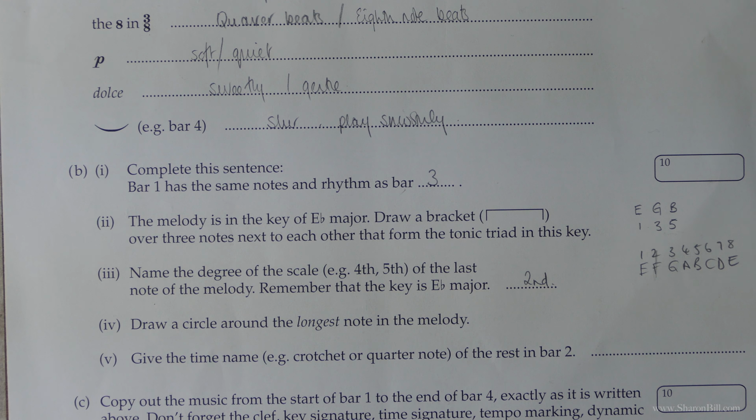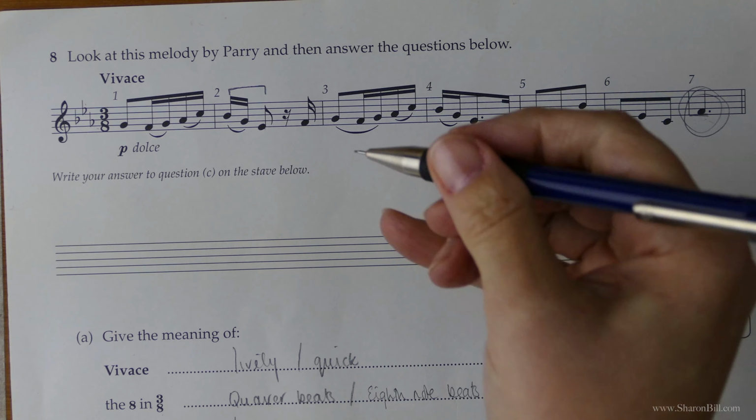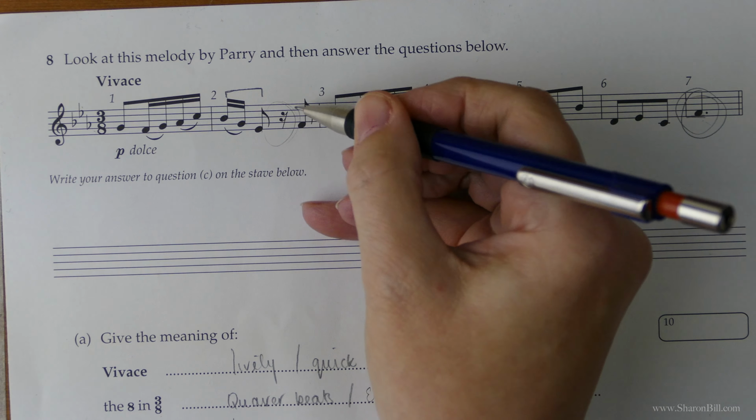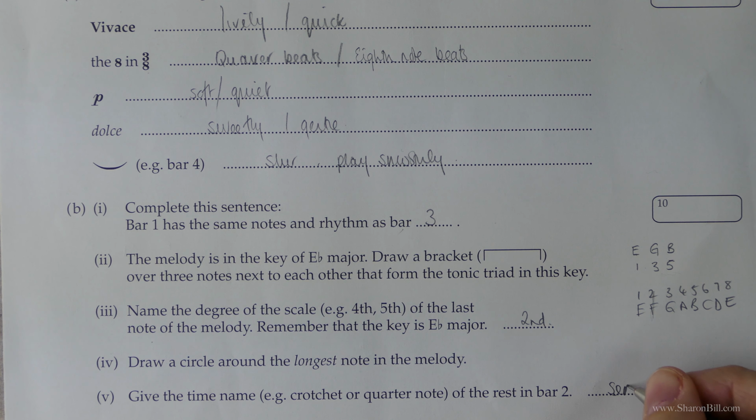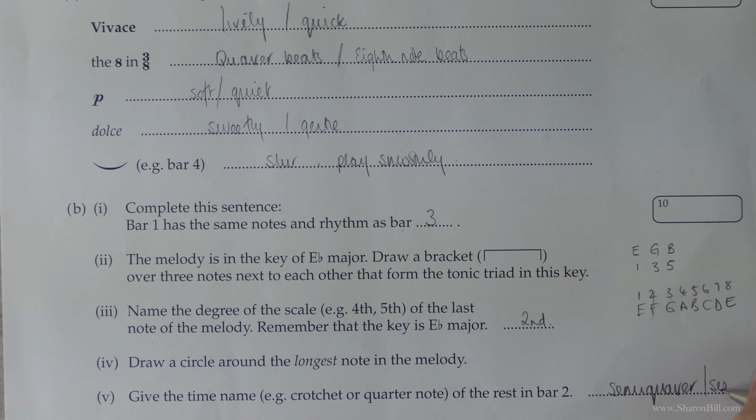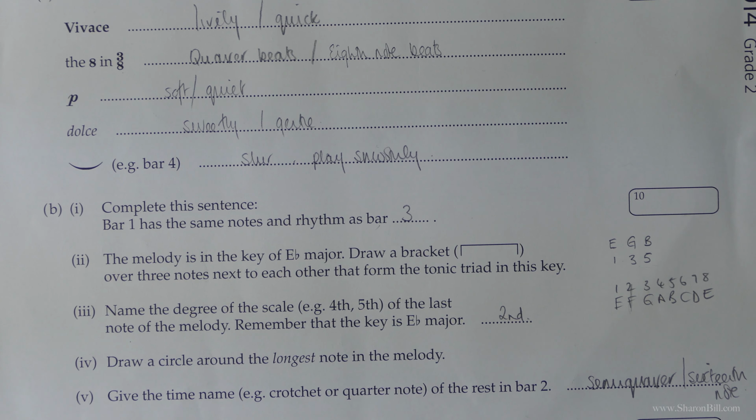Now we need to give the time name of the rest in bar 2. So here's the rest, and we could either call that a semiquaver rest, or you could call it a 16th note rest, whichever terminology you're most comfortable with.